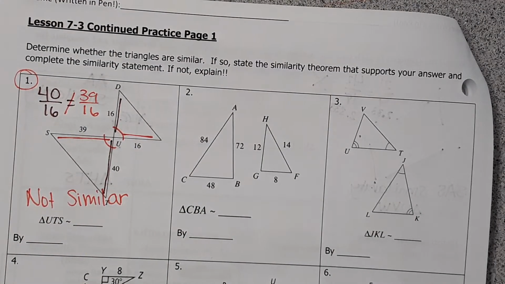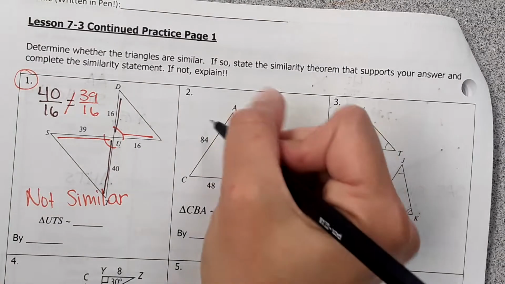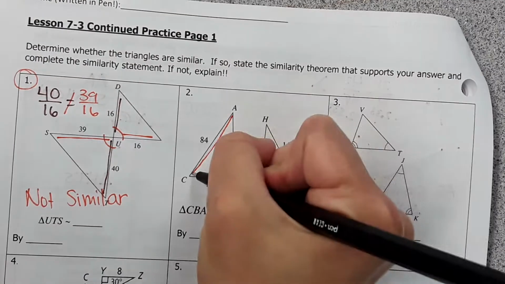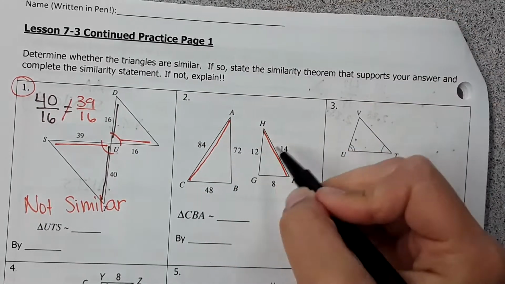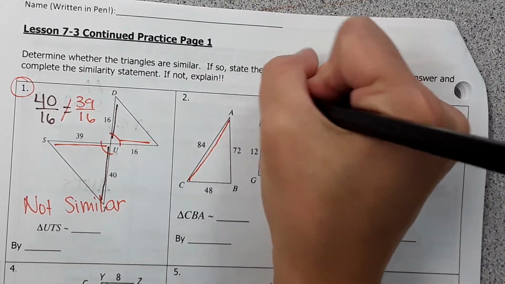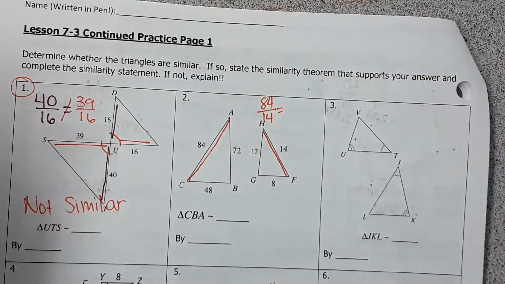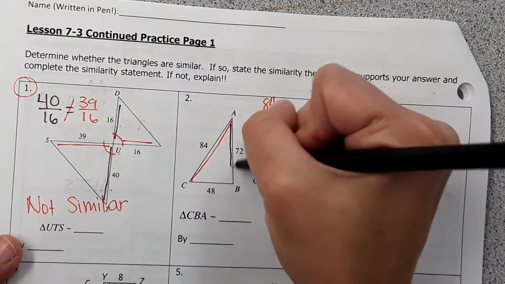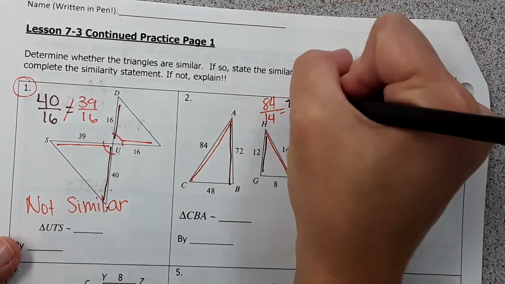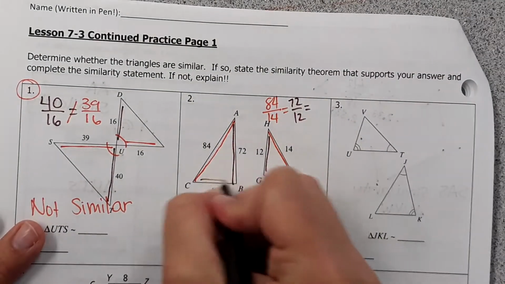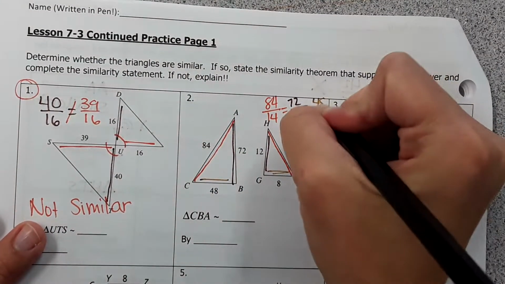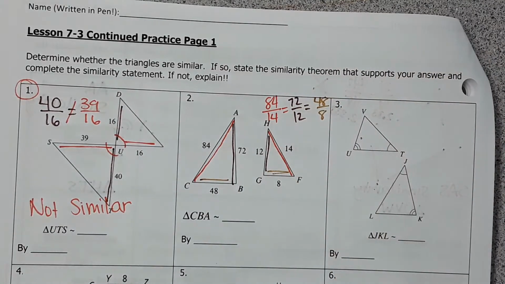Number 2. So now I'm going to take corresponding sides and try to prove side similarity. This side corresponds with this one, so 84 over 14. Is that equal to 72 over 12? And is that equal to 48 over 8? If I get the same scale factor throughout, then it is similar.